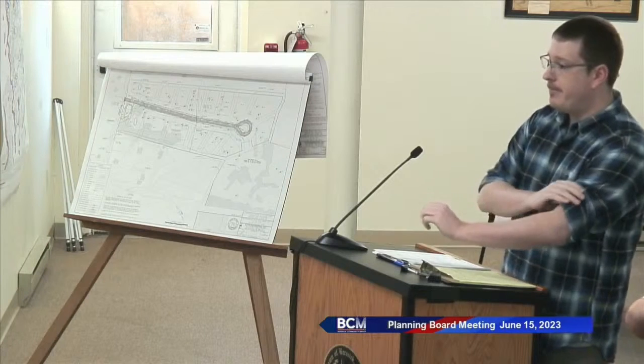Yep. Only concern I had, and it stems from the site walk, is there's a man-made drainage ditch, waterway, that goes right through lots 6 and lot 7, and it appears to flow from north to south. Correct. Which would have that outfall on the abutting property to the south.